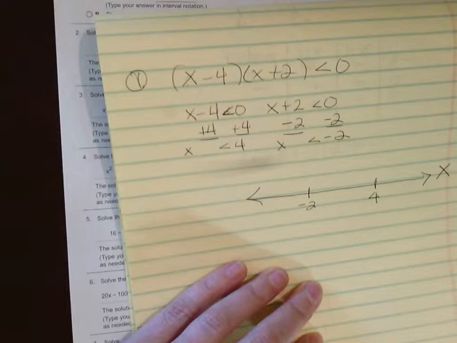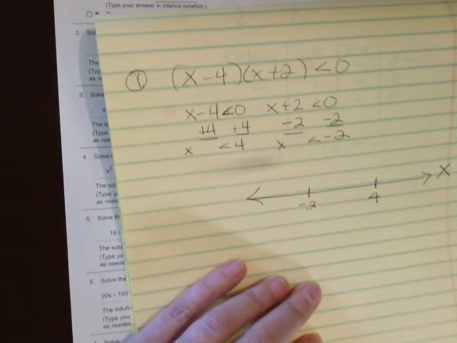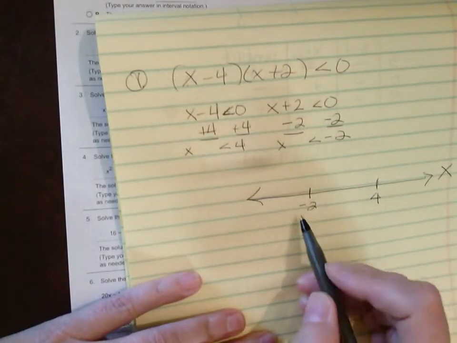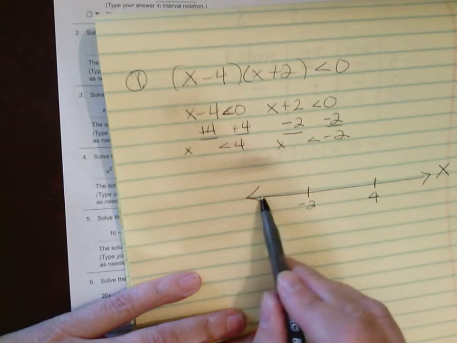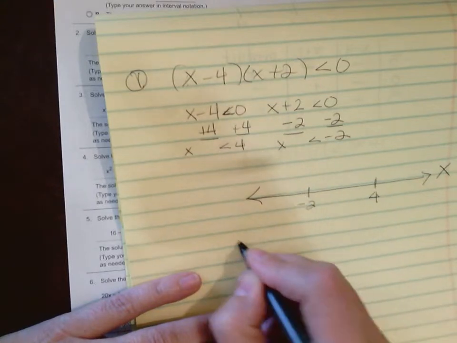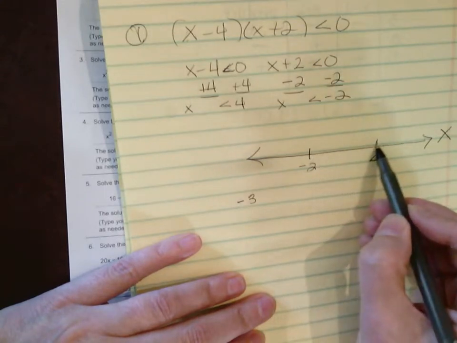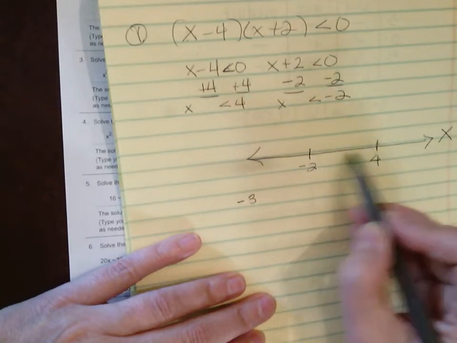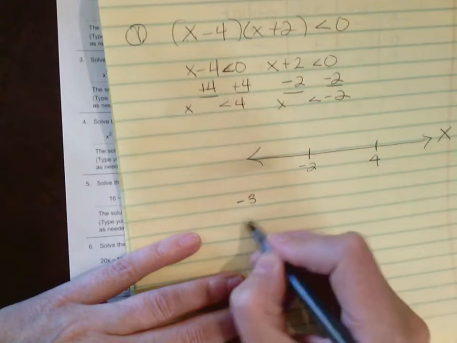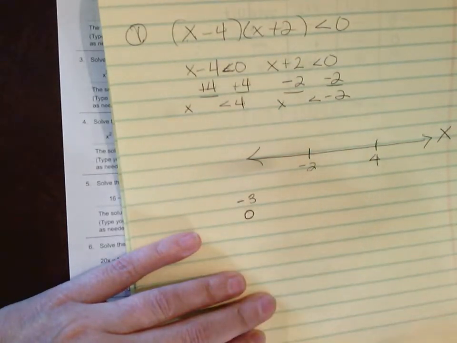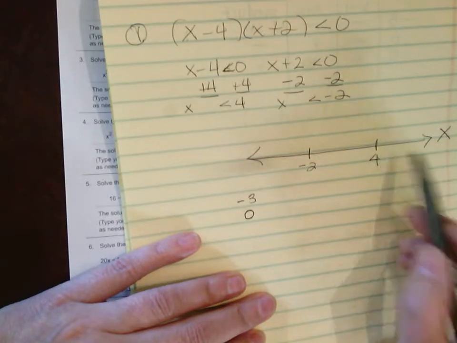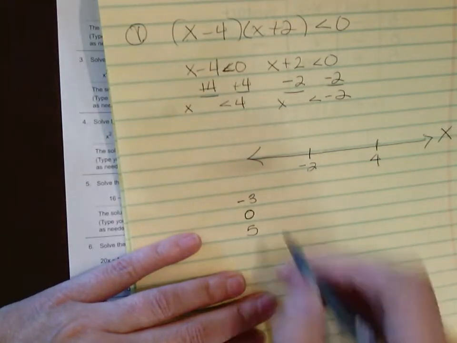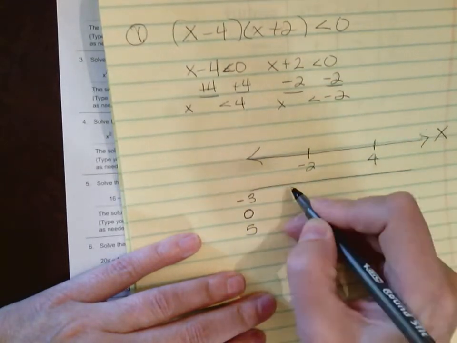So we're going to choose what are called test points. So what I'm going to do is choose 3 test points, a test number in this area of the number line, so anything below negative 2. So we'll just say negative 3. I also want to choose one that's in between these. So any number in between negative 2 and 4 will work. I'm just going to choose 0 because I feel like that's always the easiest. And then any number in this section of the number line, so any number bigger than 4, which would be 5. So those are going to be our test numbers.